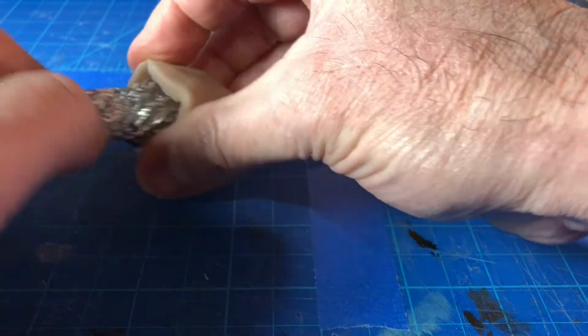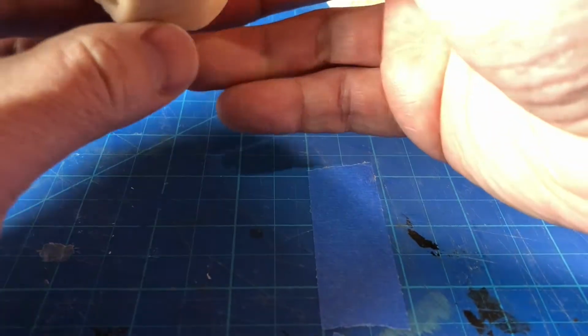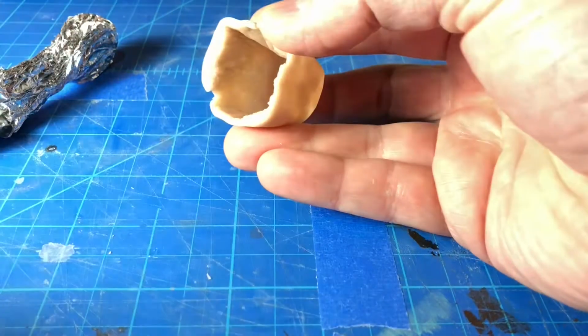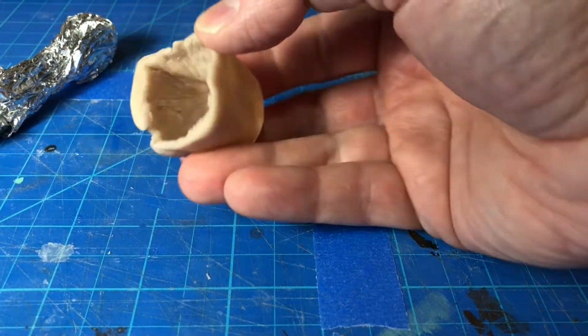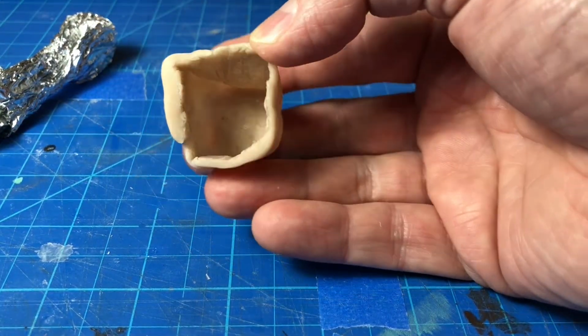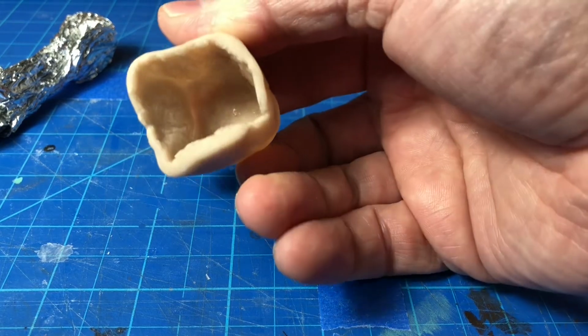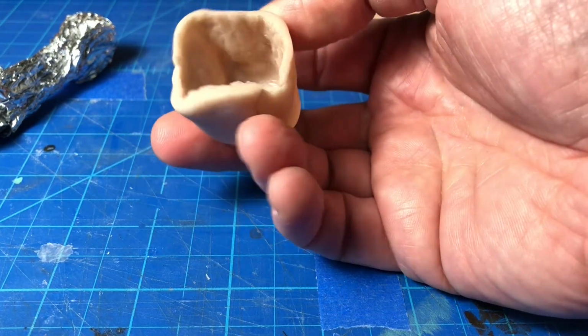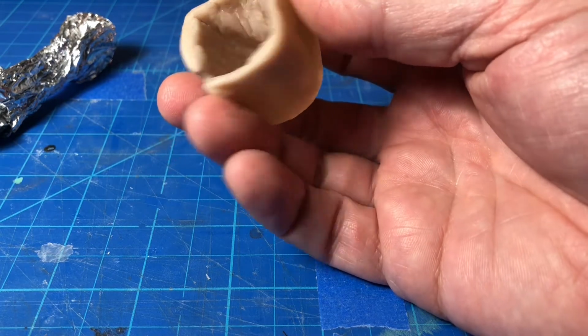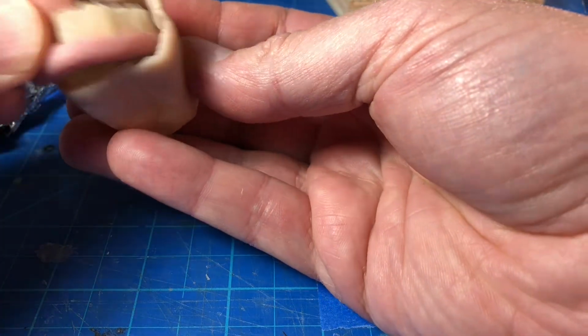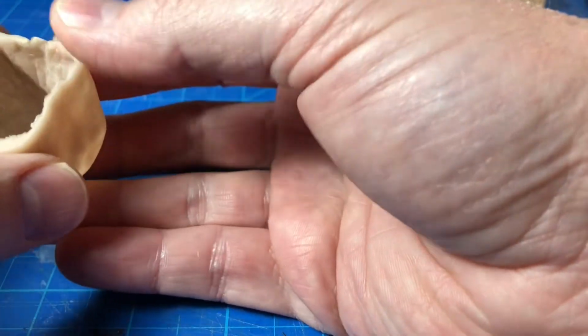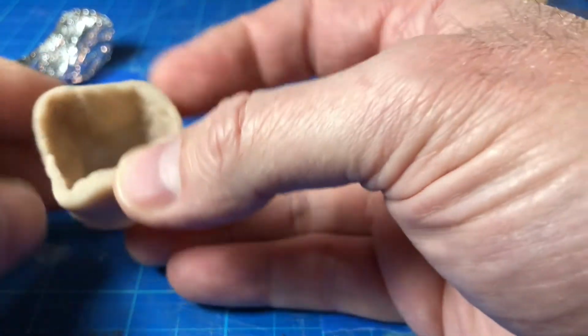the foil from the inside. And so that becomes the inside of the mouth. And again, you would want to spend some actual time being careful with what you're doing.